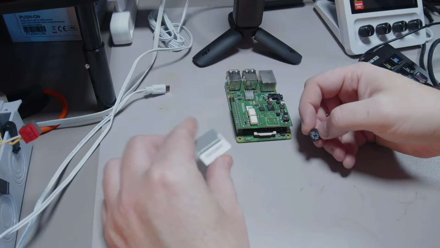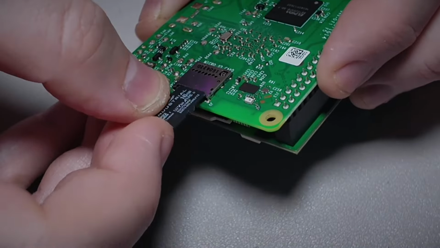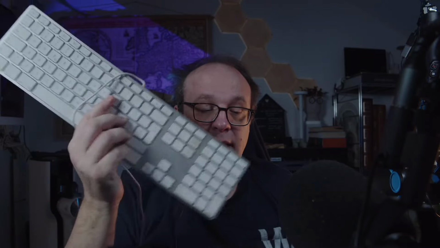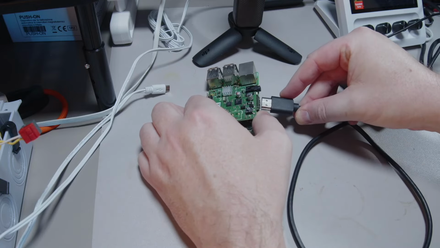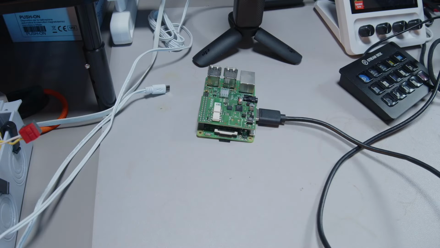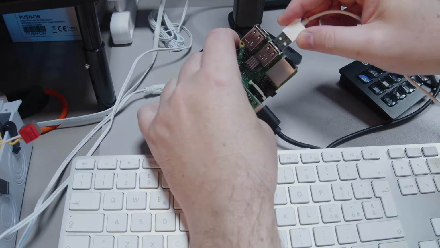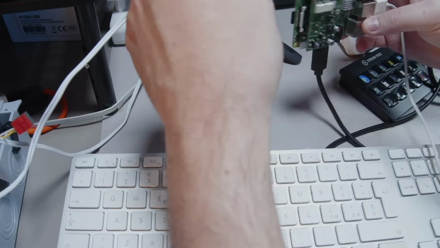Take out the SD card and insert it into your Raspberry Pi. The card needs to be inserted facing down. Okay, you're done. Now you need a keyboard and a monitor with an HDMI cable. Insert the HDMI cable. Insert the USB keyboard. And then insert the power.